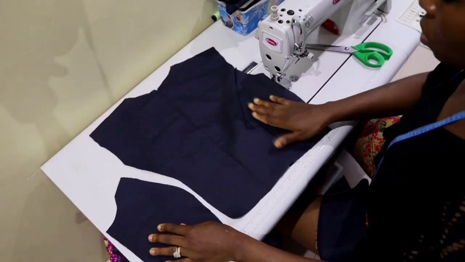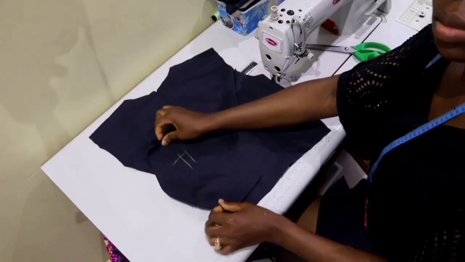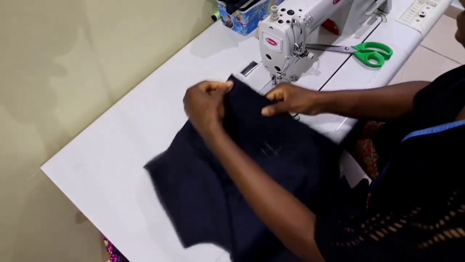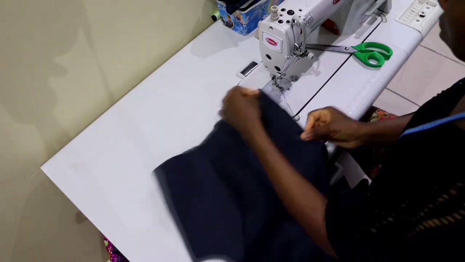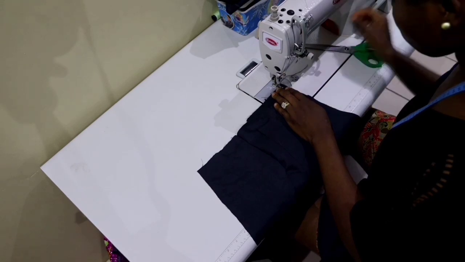So when you're done joining it together, this is how it looks. You're going to join the other side as well. Place it right side to right side and then you stitch. Note you're going to join them together with 1/2 inch seam allowance.